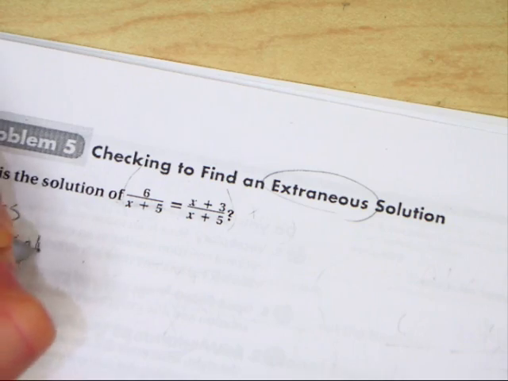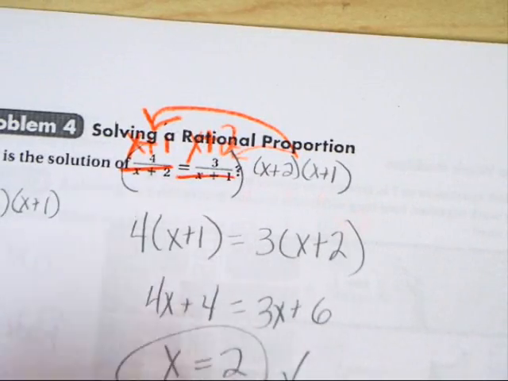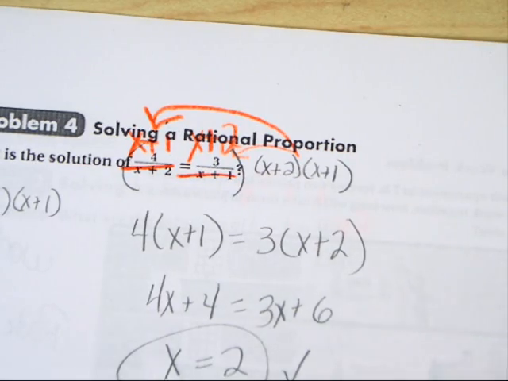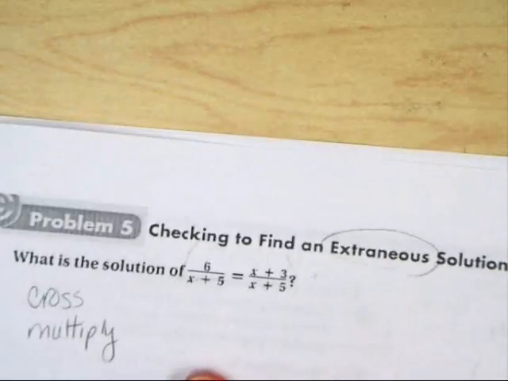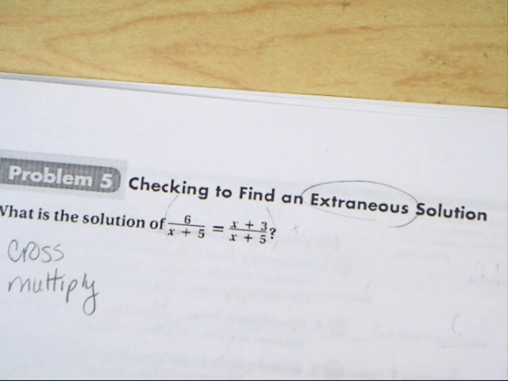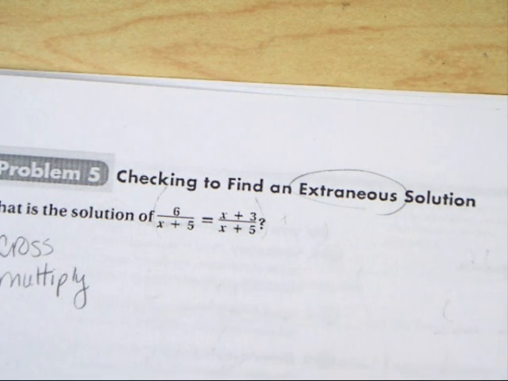Now I have not done that yet. That's what the book was encouraging us to do over here. They wanted us to just cross multiply. I want to give you a big hint. If you cross multiply, you actually make this problem a lot more difficult than it is. If you were to find the common denominator, it would make it easier. If you want me to explain that more tomorrow, please ask.